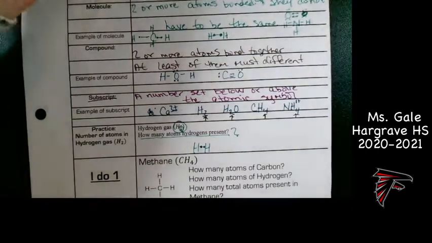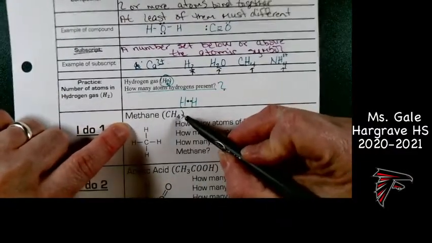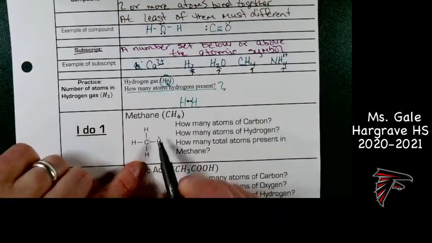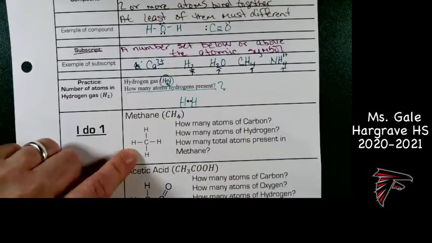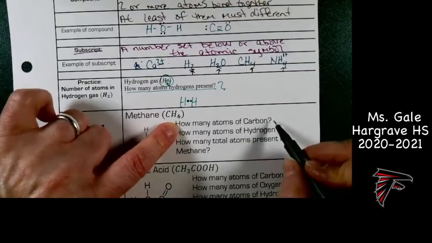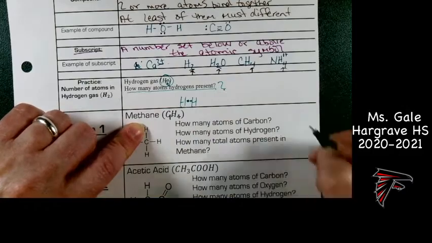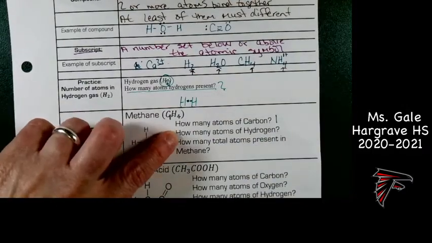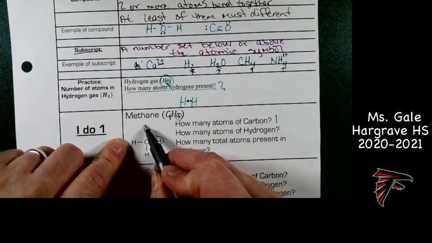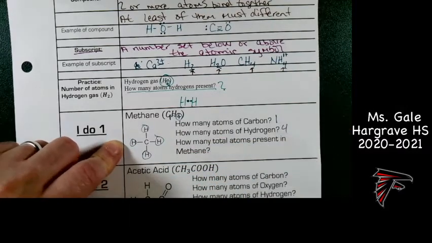So let's go on to methane. Methane is CH4. Here is the Lewis dot structure for methane. How many carbons do I have? I can pretend there's a 1 here, so I have one carbon. How many atoms of hydrogen? Right here, I have 1, 2, 3, 4 atoms of hydrogen.